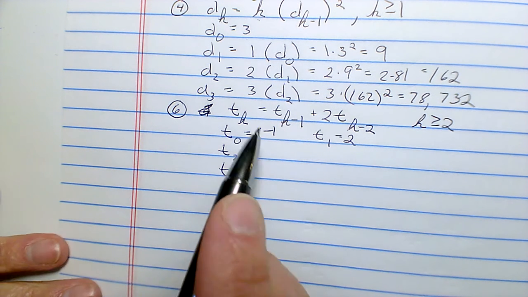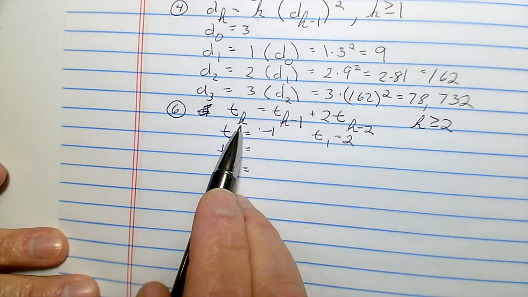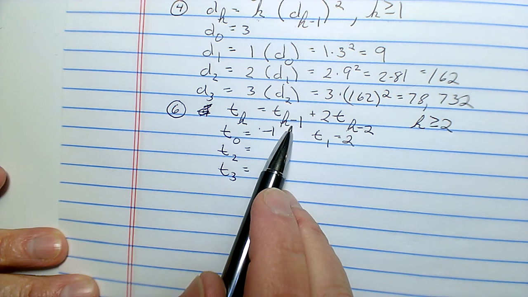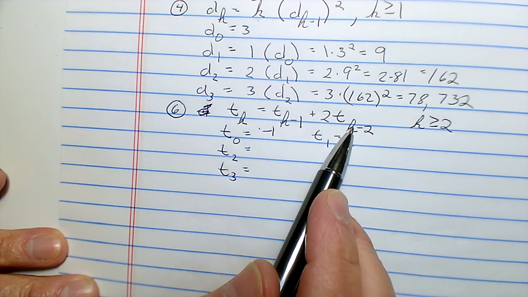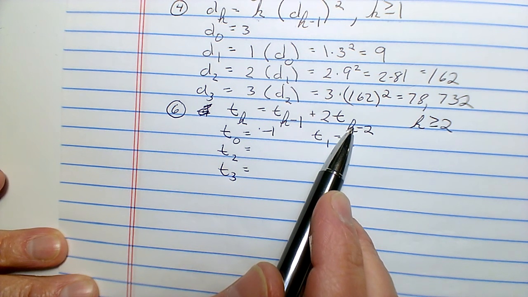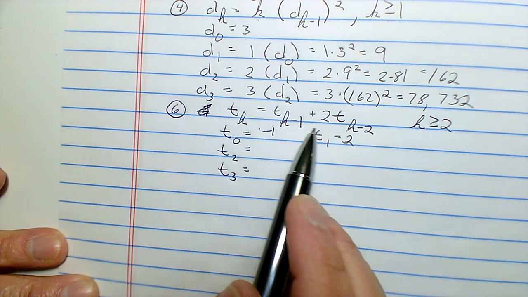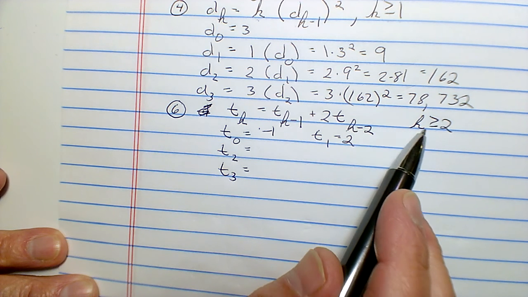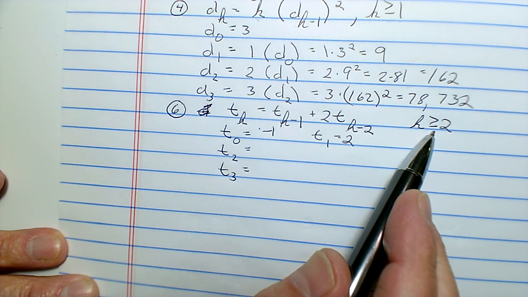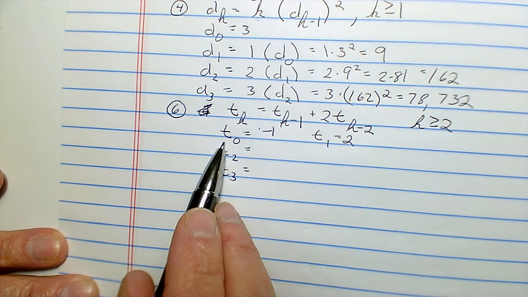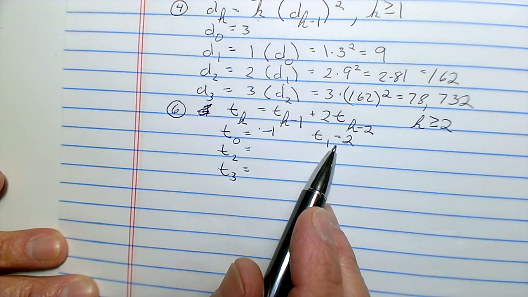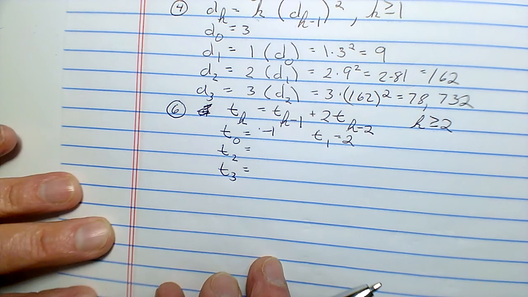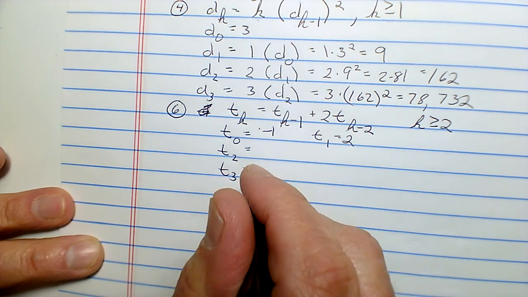Now let's look at number 6. In number 6, t sub k is equal to the one before it plus 2 times the one that is 2 before it. That's what our subscripts are indicating here. We're going to start this one at k being greater than 2, and it says t sub 0 is negative 1, and t sub 1 is equal to 2 for our initial conditions.